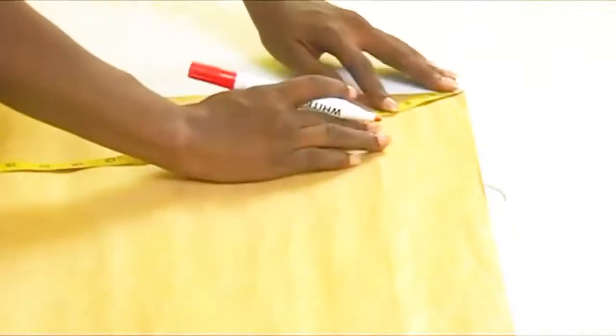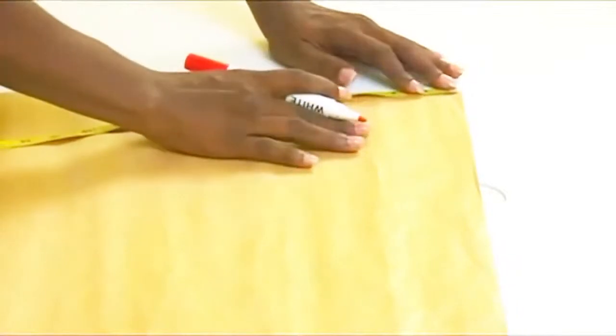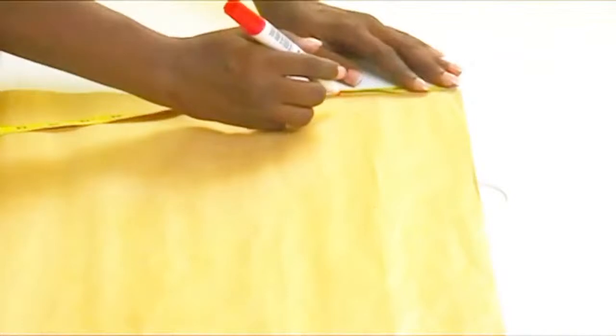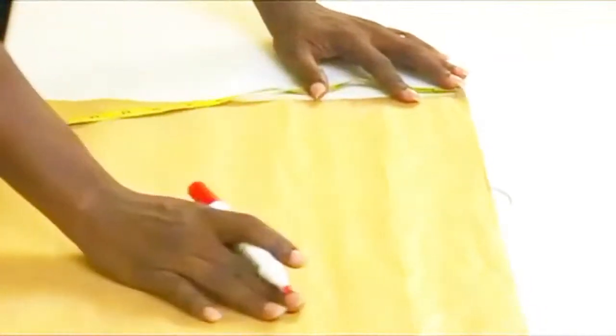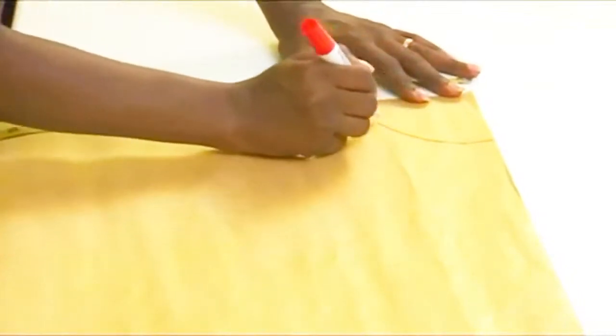I'm still just gauging it. I just took one side, so I'm checking it out. Now you can see that this other side is longer than 3 5/8 because I'm still gauging. So I'll just connect these dots like this.